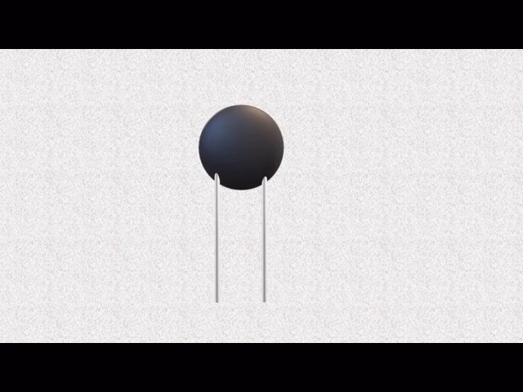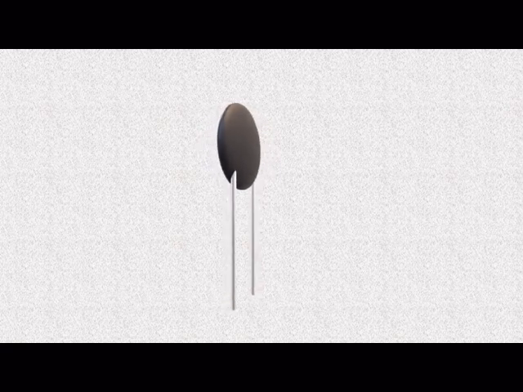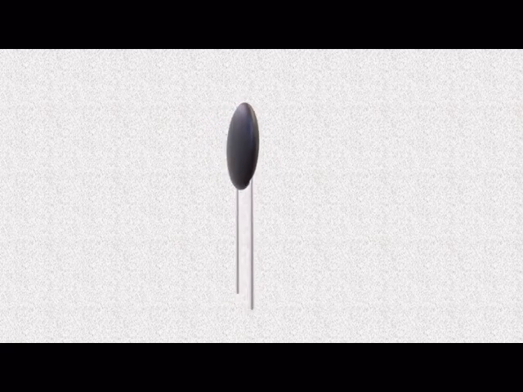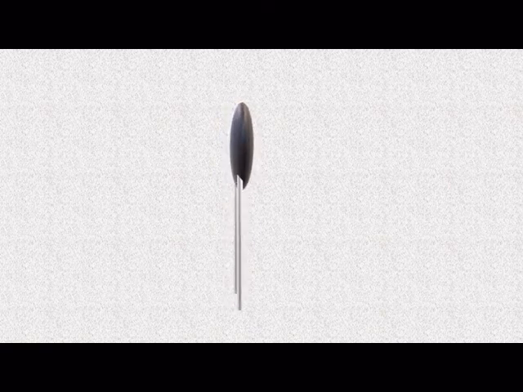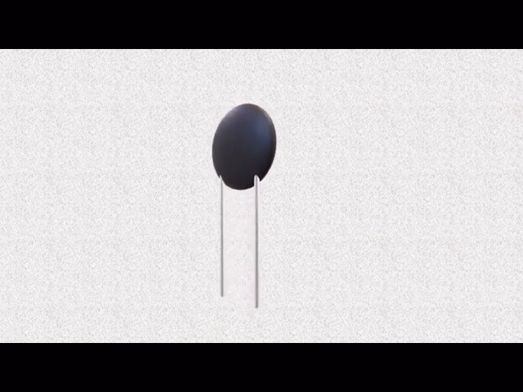A thermistor is a semiconductor device which changes its resistance with change in temperature. A thermistor has an advantage that it can be connected to a computer, hence making it easier to collect information.